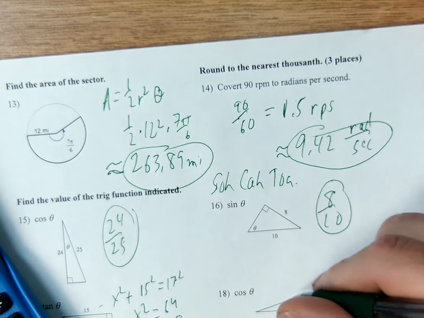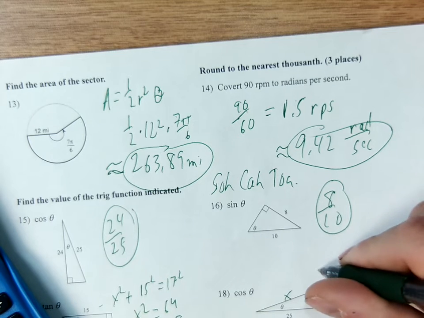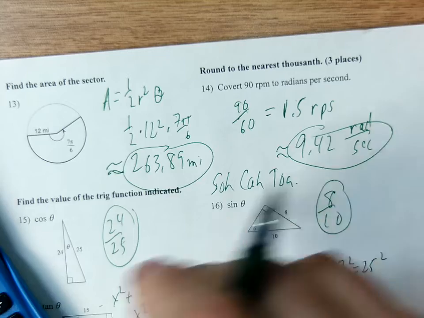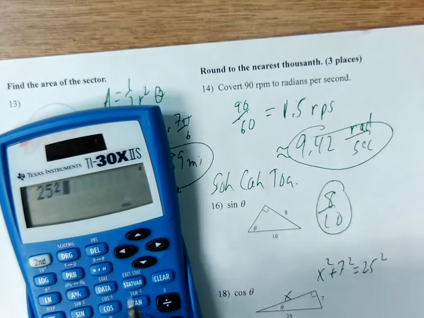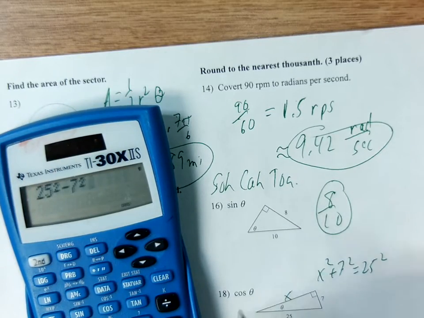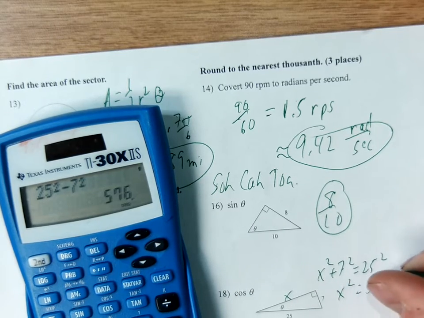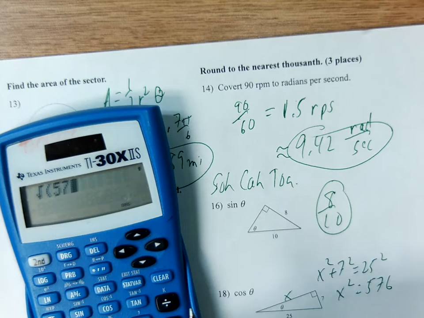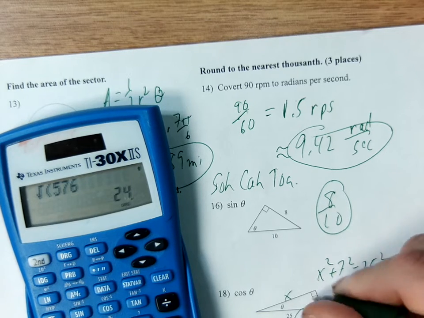Same thing here. Find the missing side. X squared plus 7 squared equals 25 squared. So take 25 squared minus 7 squared. 576. Square root that. It's 24. Alright, so 24 over 25 will be the answer.